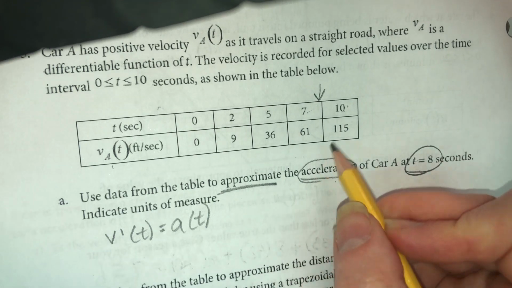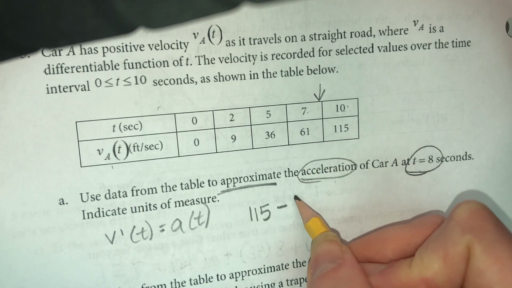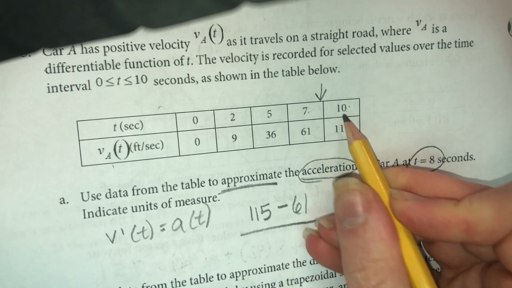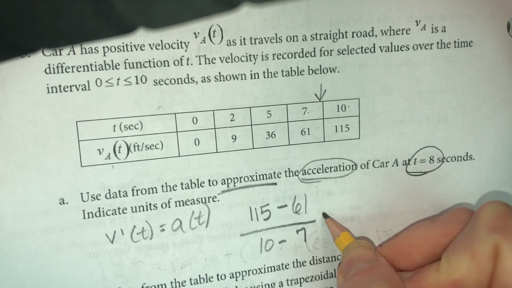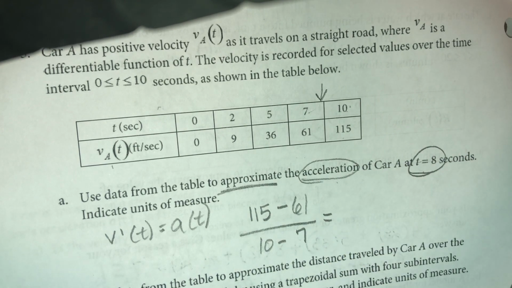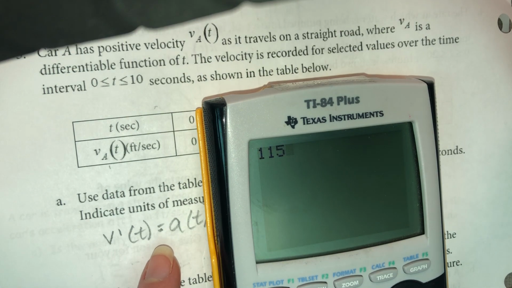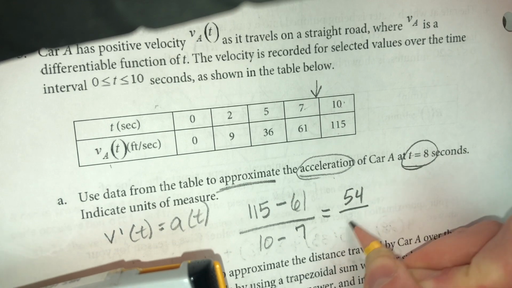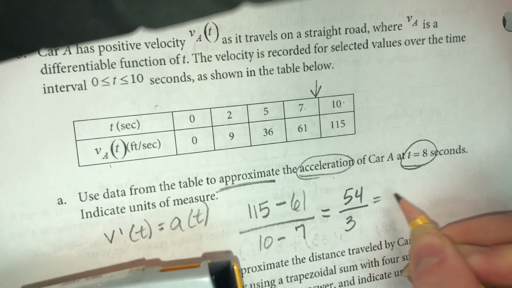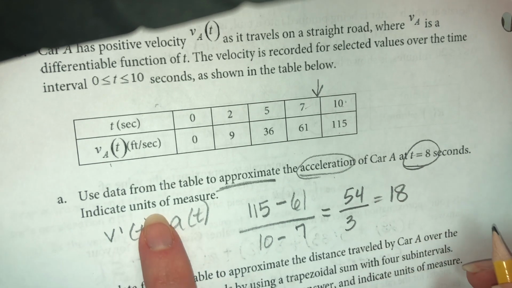So I'm going to go y2, which is 115, minus y1, which is 61, divided by x2, which is 10, minus x1, which is 7. So we can do this in the calculator. 115 minus 61 gives us 54. Divided by 3 is 18. And it says indicate the units of measure.